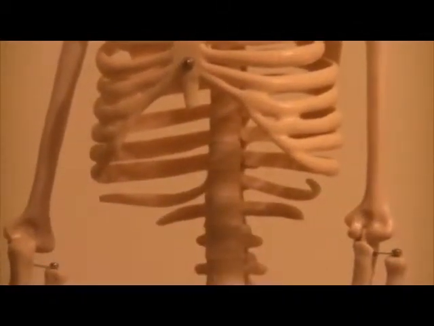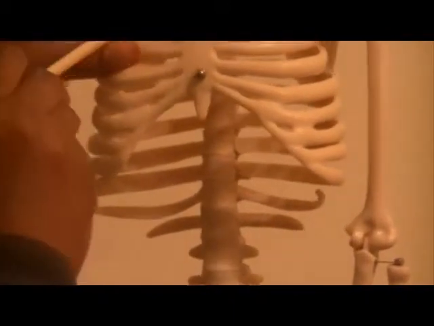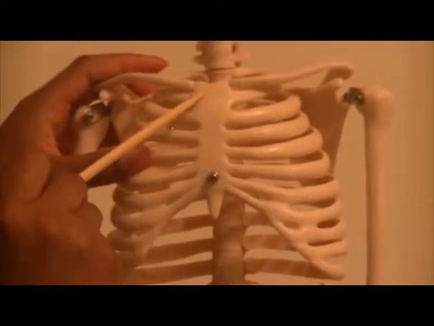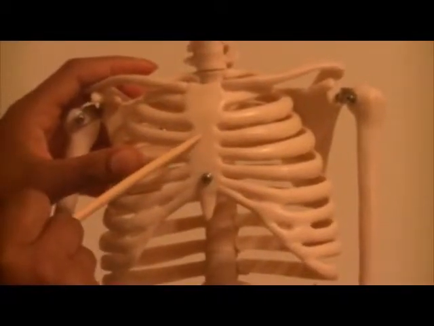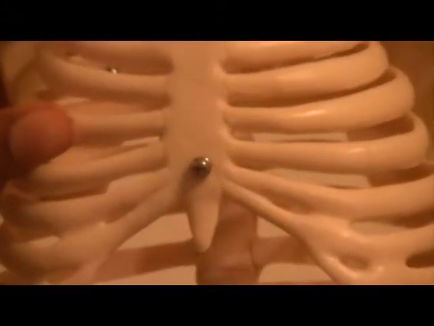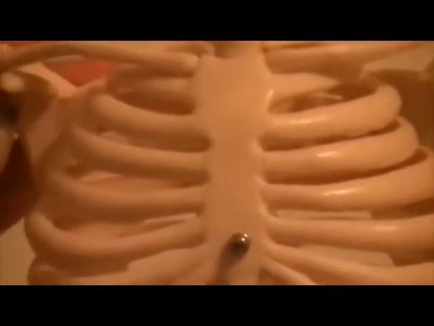Okay. Now we're going to talk about the sternum, this area. The first part is the manubrium, then there's the body, and then the xiphoid process. Then from the sternum, we're going to talk about the ribs.